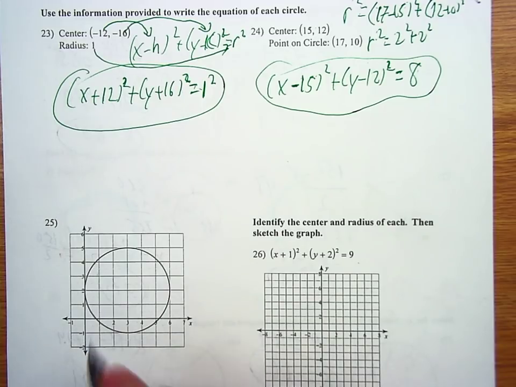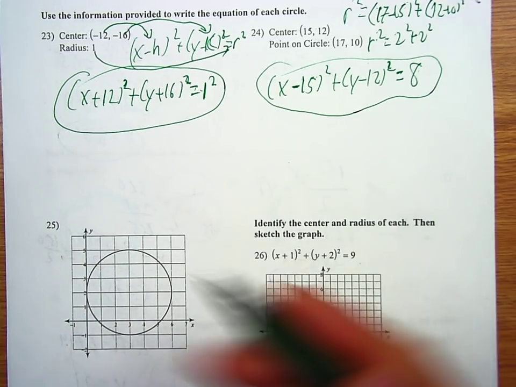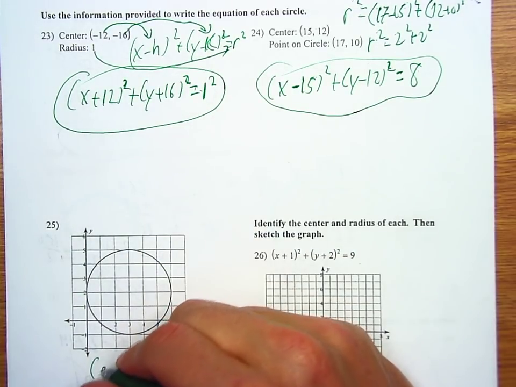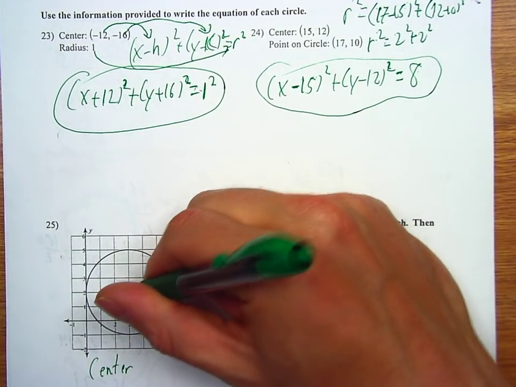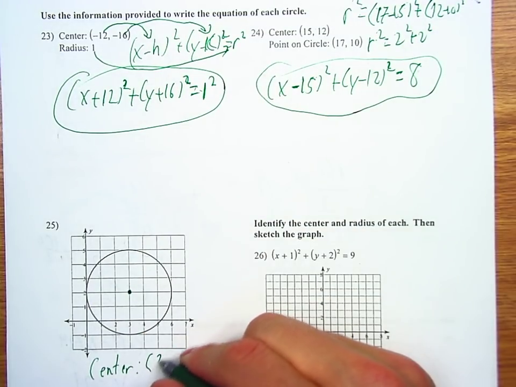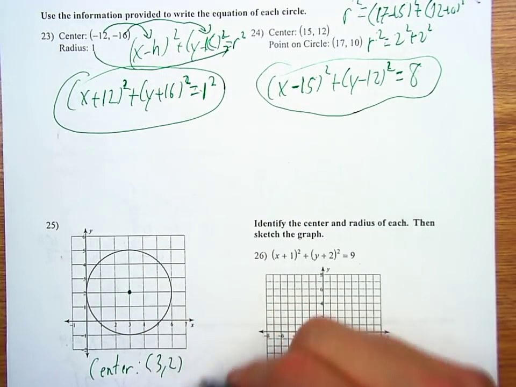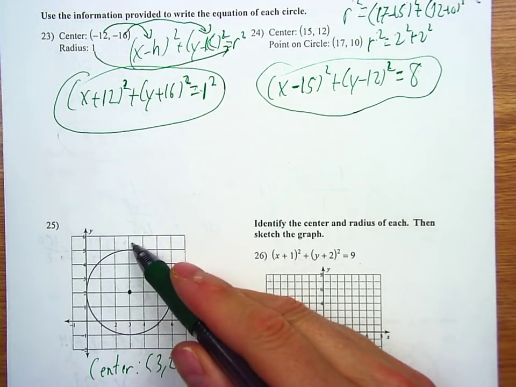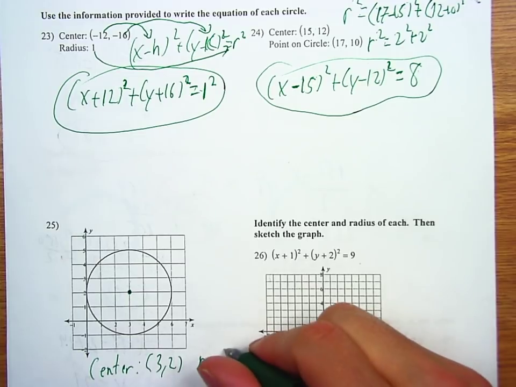All right, next one. Same question, it's just drawn instead of given to you. So the center here, the middle of the circle, is located right at this coordinate, which is at the point 3, 2. And the radius goes right 3, up 3, left 3, and down 3. So the radius is 3 in value.